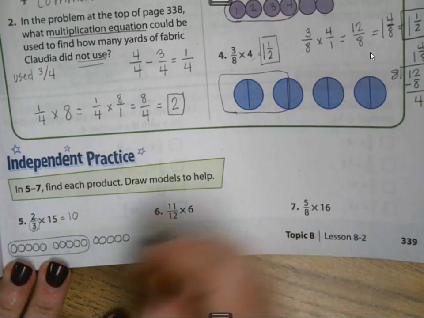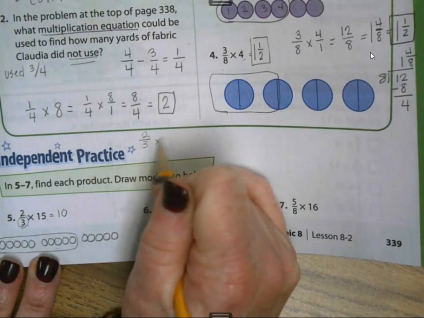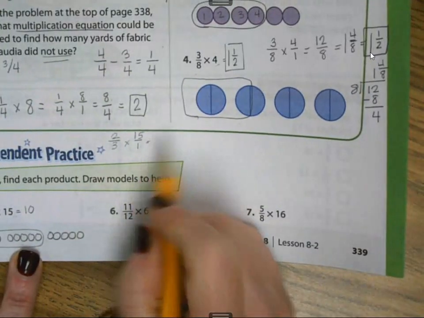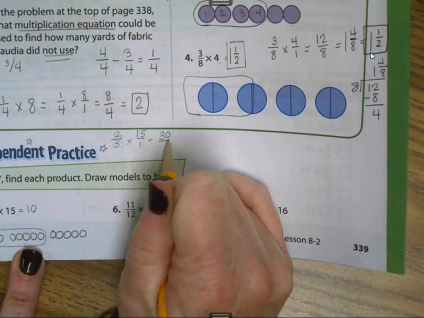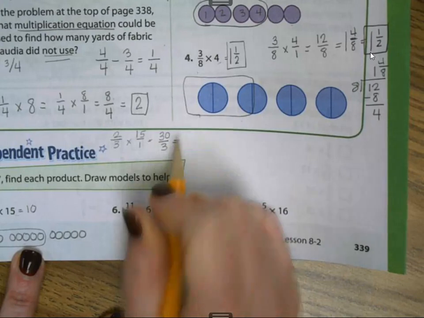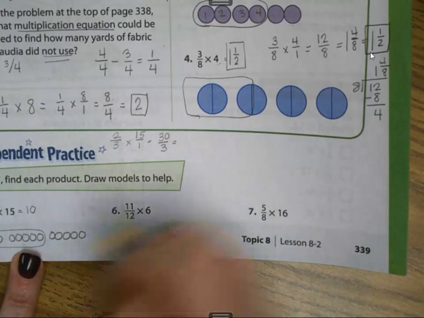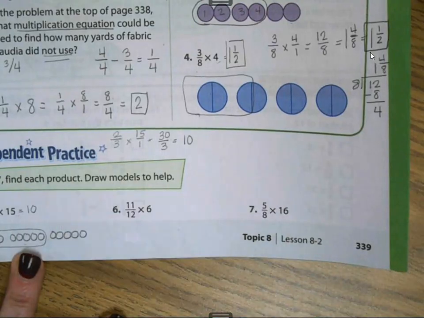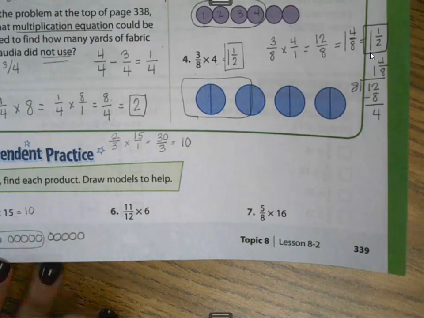All right, let's confirm it. Let's just go up here and let's do 2/3 times 15 over 1. All right, hopefully you all know that 15 times 2 is 30, and 3 times 1 is 3. And hopefully you all know your 10 times tables, so that will help you to divide this improper fraction. 30 divided by 3, we can do it in our head. That's a basic fact, and we get 10. So that confirms that 2/3 of 15 should be 10, and we do see that here.